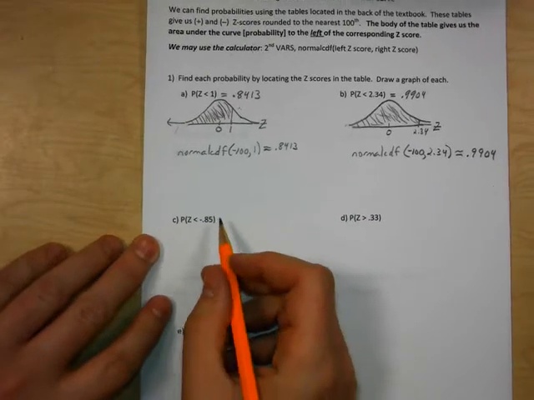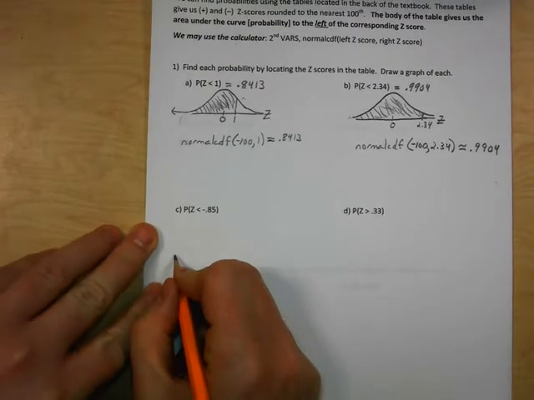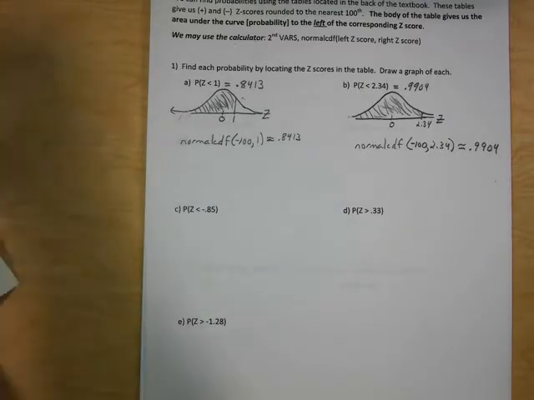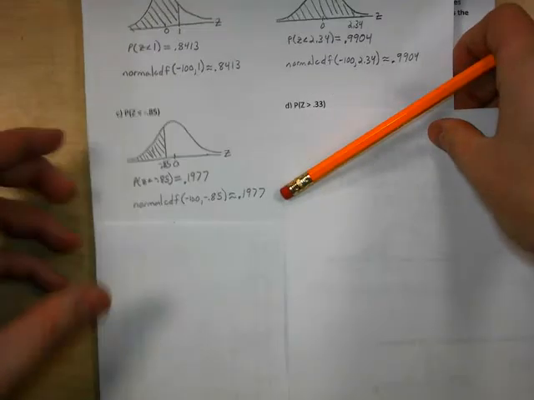Okay, I'll let you take a minute and do the z is less than negative 0.85. I suggest you take a minute and do that, and I'll actually tell you to pause the video, just for the sake of time, because this may take some time to get through. I'll put the answer up here. If you want to pause the video and do the answer yourself, feel free to. But this is it right here.